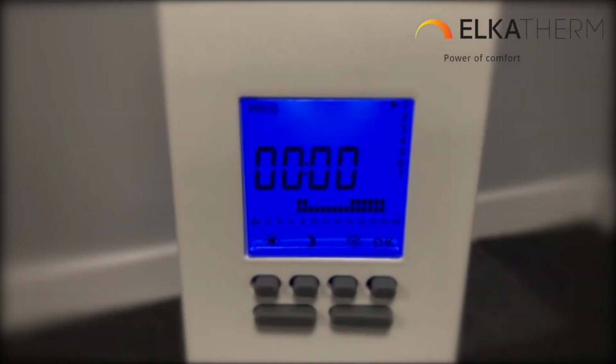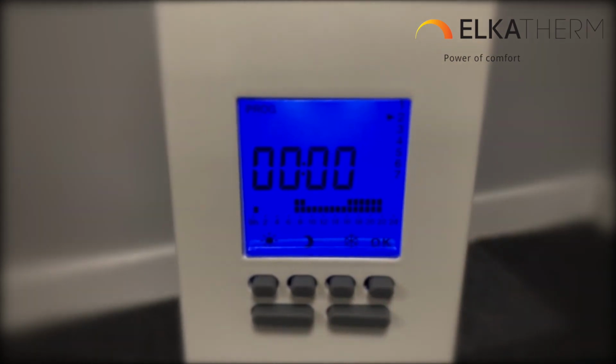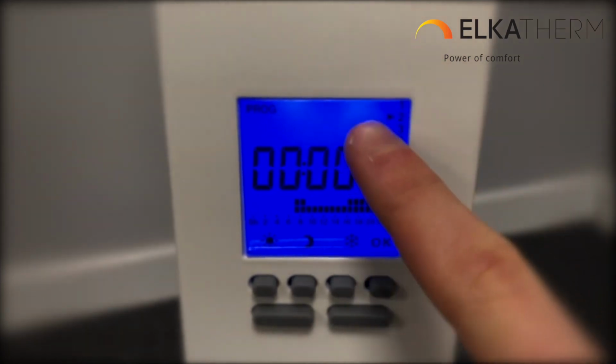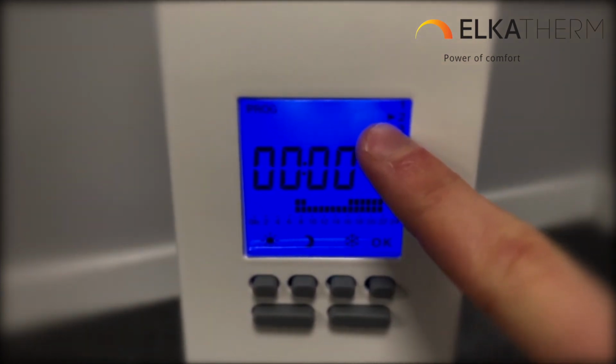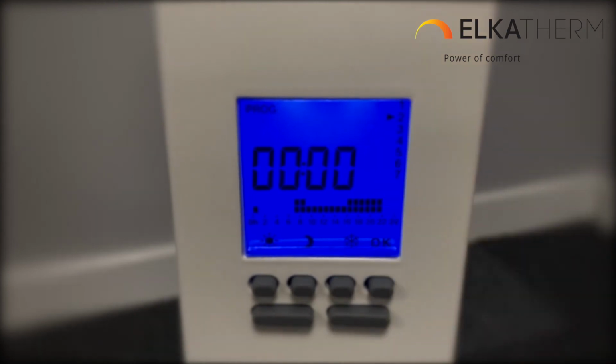If you do have different timetables throughout the week, you can press OK, not holding it down. As you can see, the triangle has gone to number 2. You can now create another program tailored to that day using the modes. Then carry on doing the same, going throughout the week.